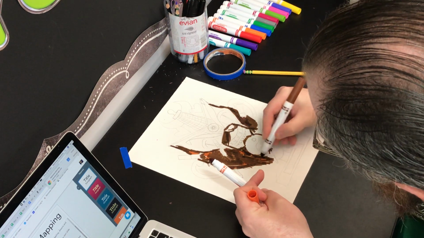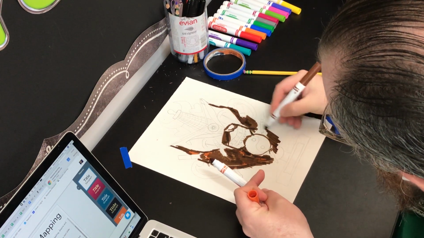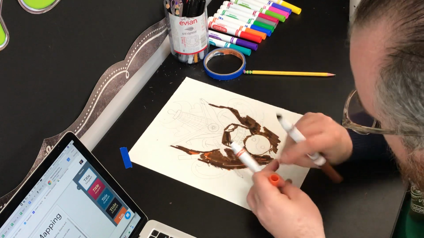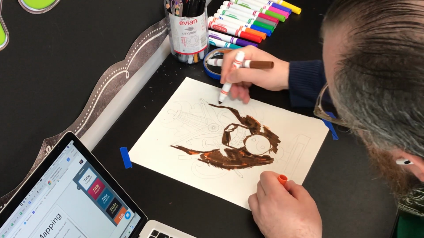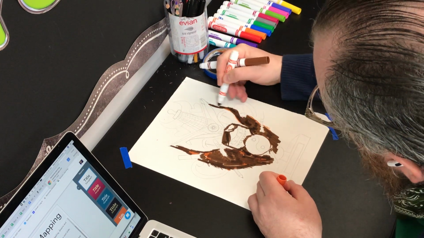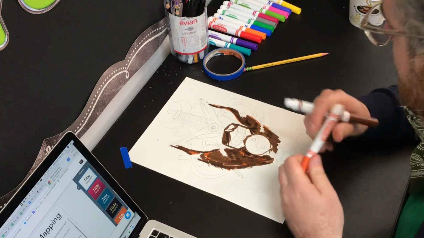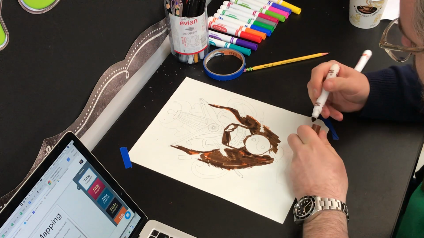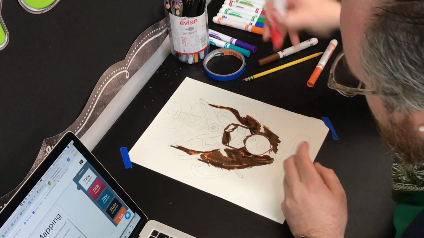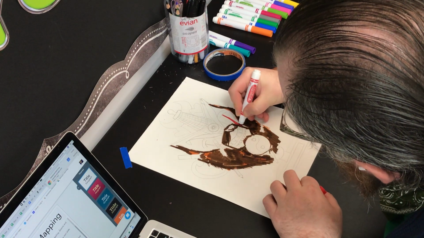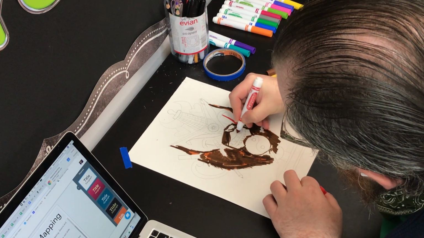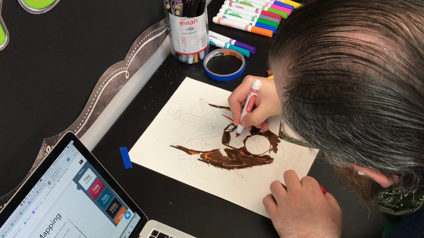Alright. Go back to that orange. A little bit of that orange, and through the beard as well. Alright. Okay. And I'm just gonna keep adding color here. Again, super quick. So on and so forth.